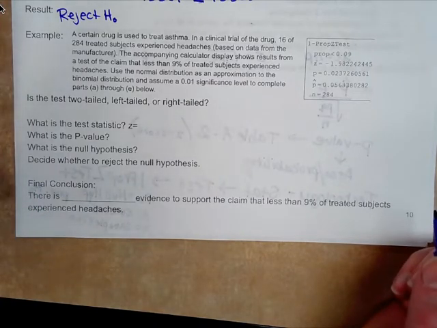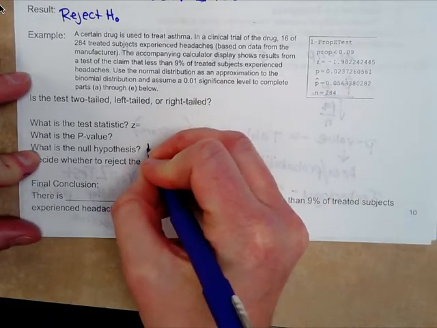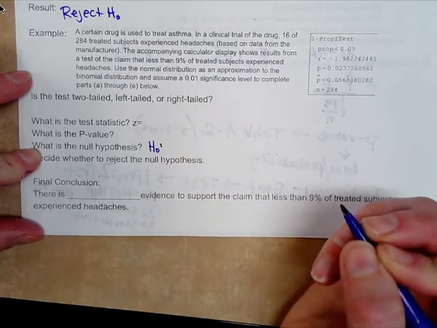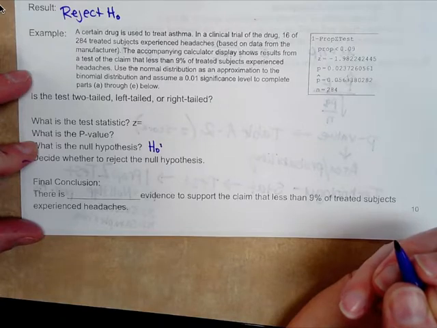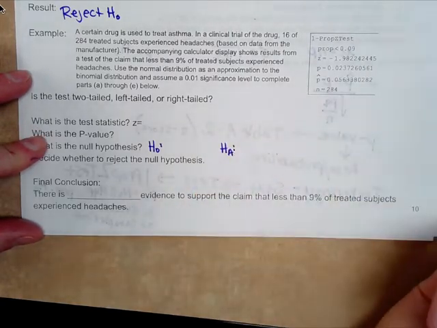We're going to go out of order. Let's start with, what is the null hypothesis? What is the claim? Null and our alternative. Let's go ahead and identify those.